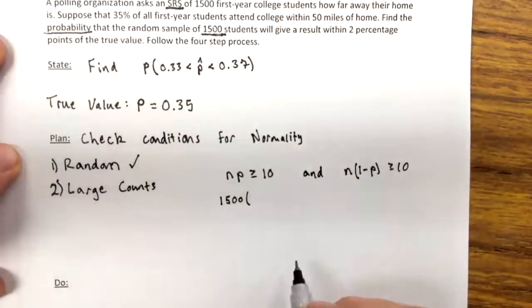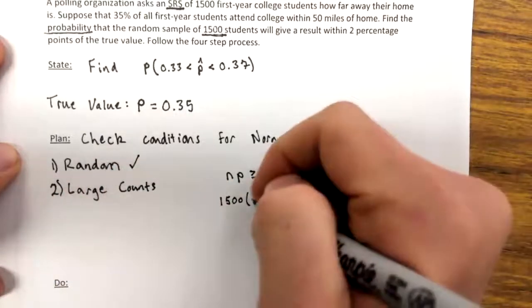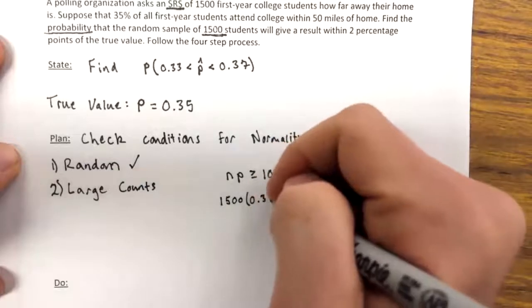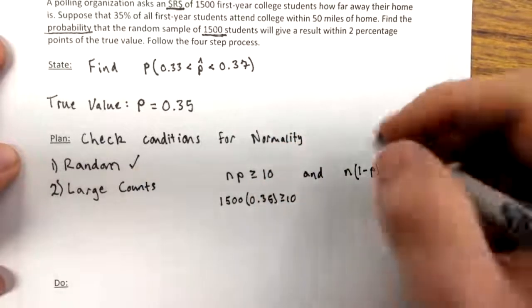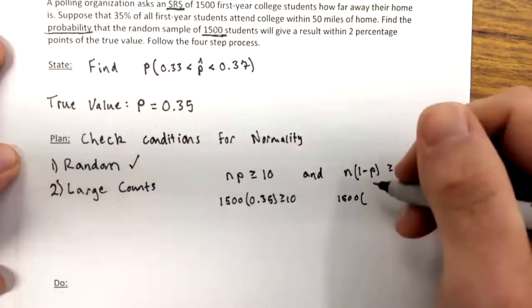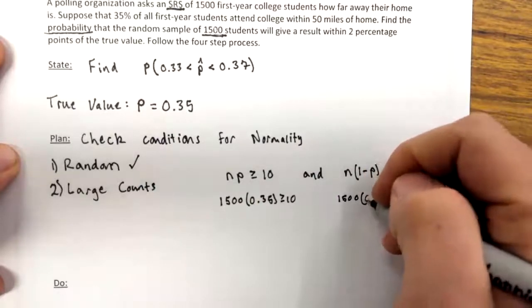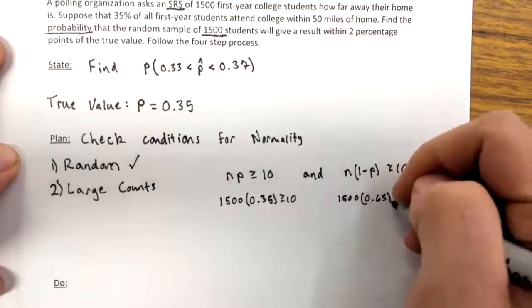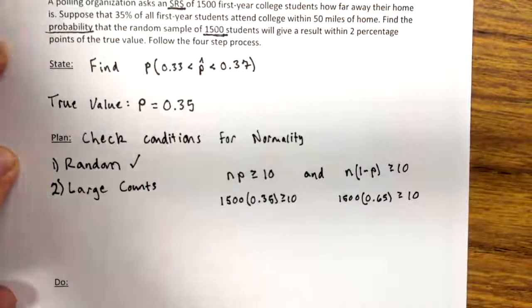And we were also given the probability of success. The true value here was 0.35. Now on the number of failures, it's pretty much the same thing, but the probability of failure, 1 minus p, is 0.65. Okay, we'll do these calculations just to make it clear.